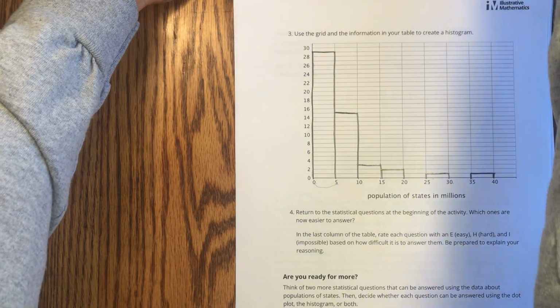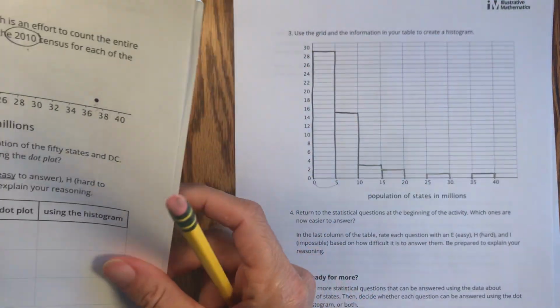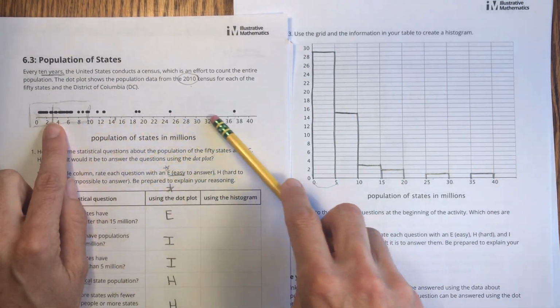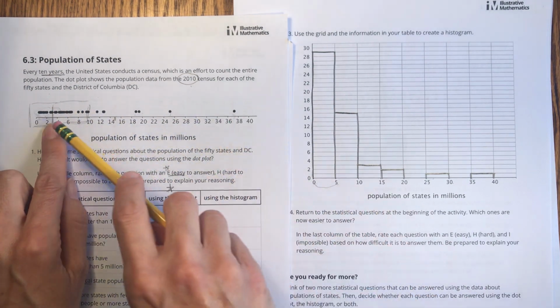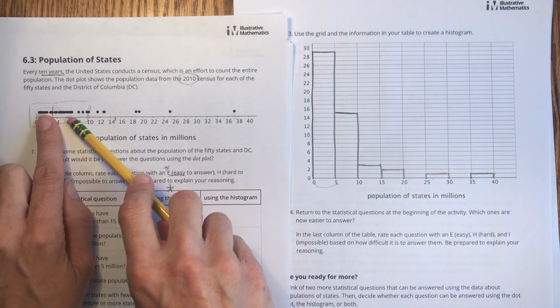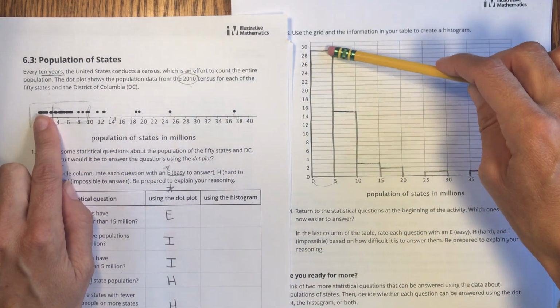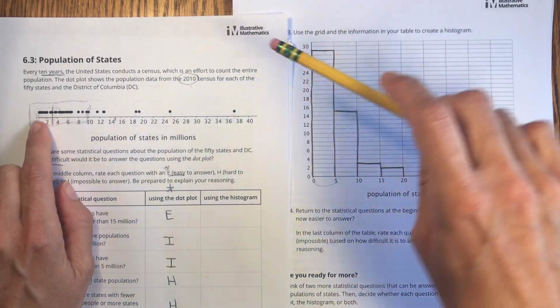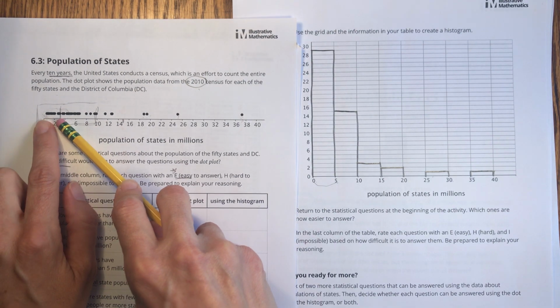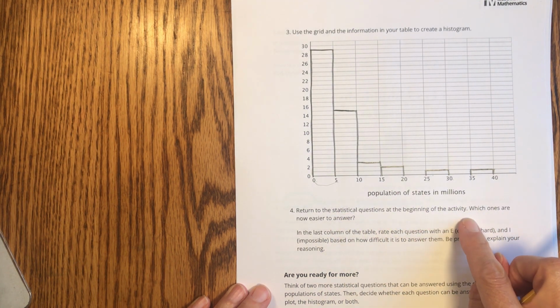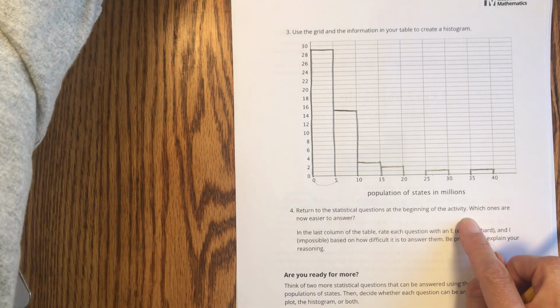And just to help you remember, what we started with was this dot plot of all these values. So it does look a little bit different, and you can see the heaviness over here of these dots, and you can see now there are 29 states in this category, and that's why we couldn't really see all the dots in the same spot. Okay. All right, so it says return to the statistical questions at the beginning of the activity. Which ones are now easier to answer?